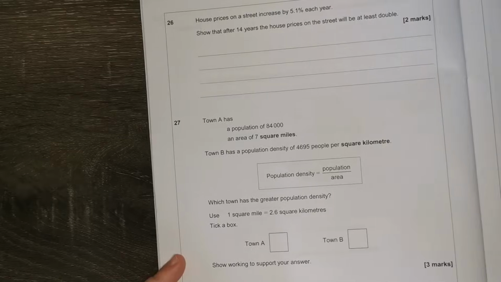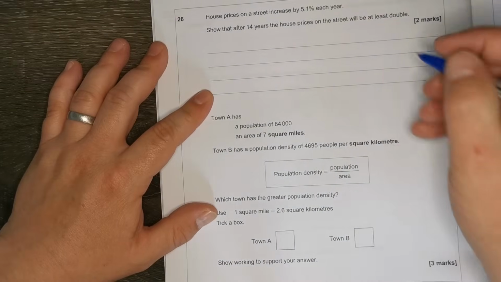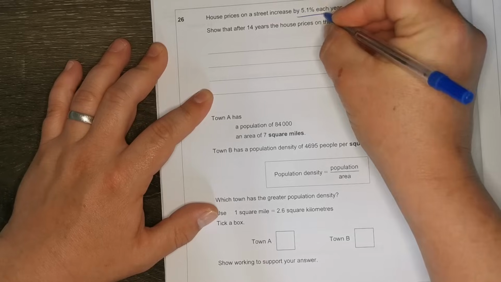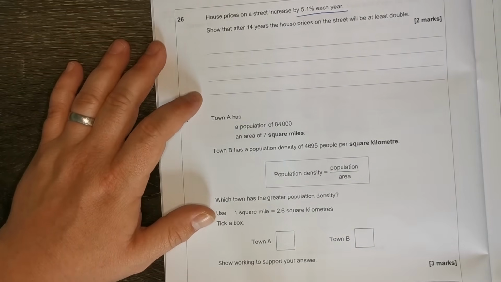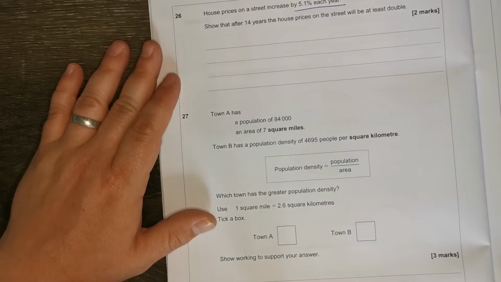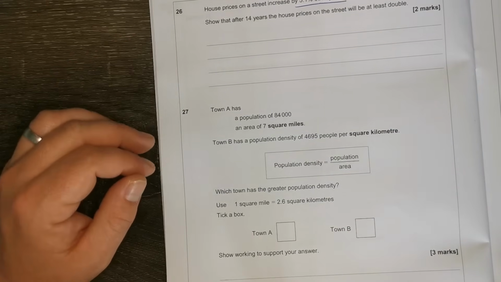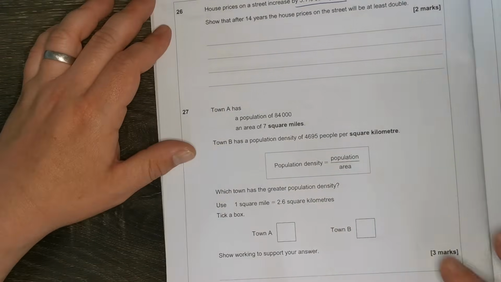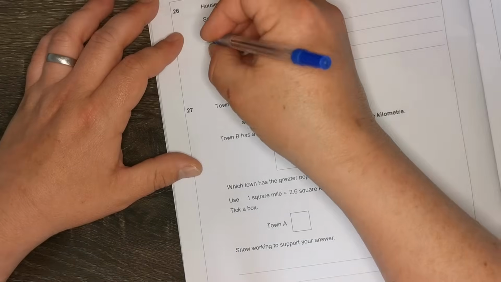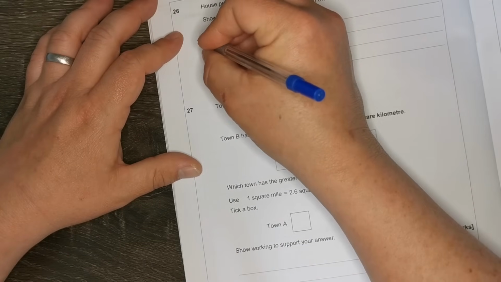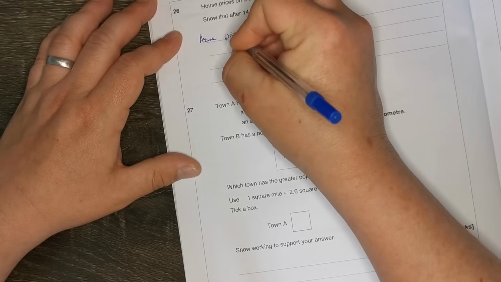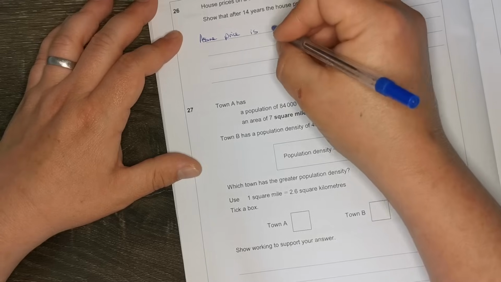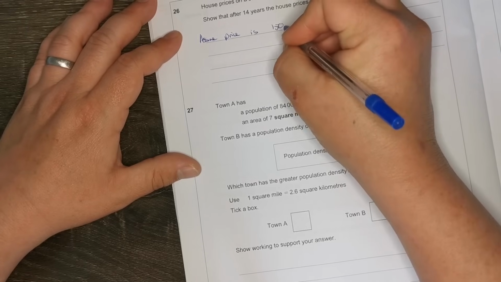Final page. House prices on a street increase by 5.1% each year. Show that after 14 years, the house prices on the street will be at least double. So, I'm going to do this by a demonstration. So I'm going to assume price is 150,000.